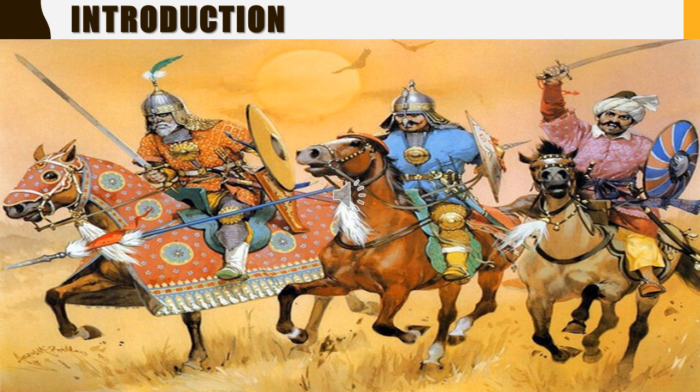Introduction. During the 11th century, the Turkish horsemen, the Islamic Turkish invaders, came to India on horses. That's why we say Turkish horsemen pillaged northern India. Pillaged means to rob or plunder a place using violence during wartime.